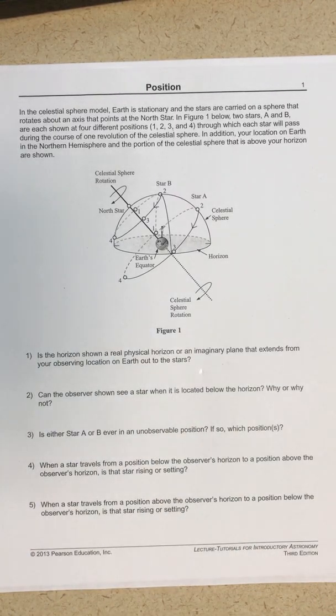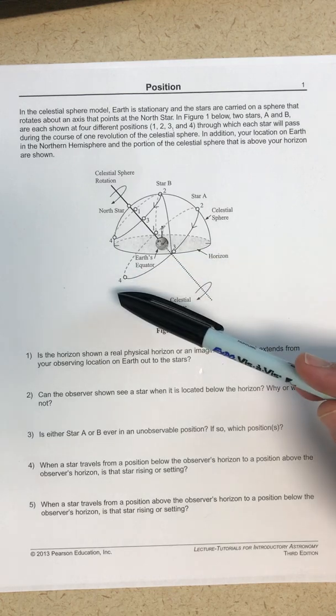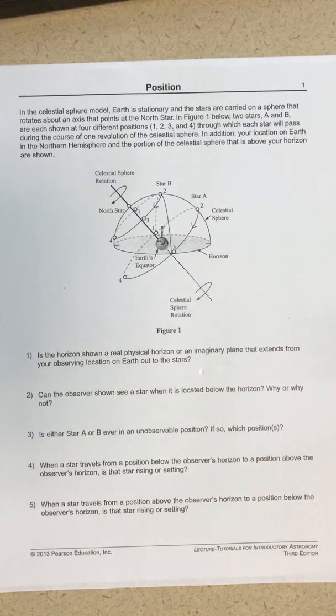To talk a little bit about how the position of things changes in the sky using a model for the sky based on the celestial sphere. So in the celestial sphere model, Earth is stationary and the stars are carried on a sphere that rotates about an axis that points at the North Star. In figure 1 below, two stars, star A and star B, are each shown at 4 different positions, 1, 2, 3, 4, through which each star will pass during the course of one revolution of the celestial sphere.